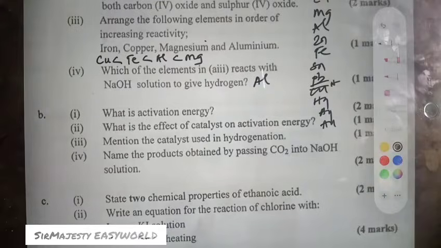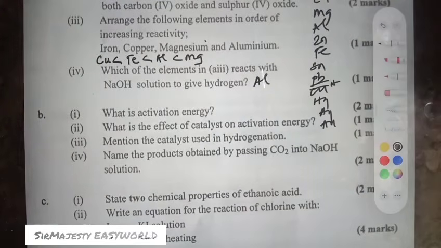Then what is activation energy? Activation energy is the energy barrier that must be overcome before reactant particles are converted to product particles. That is the minimum amount of energy that must be supplied so that reactant particles are converted to product particles. In other words, the energy that is enough to generate effective collision, converting the bonds in reactants to the bonds in products. Then what is the effect of catalyst on activation energy?